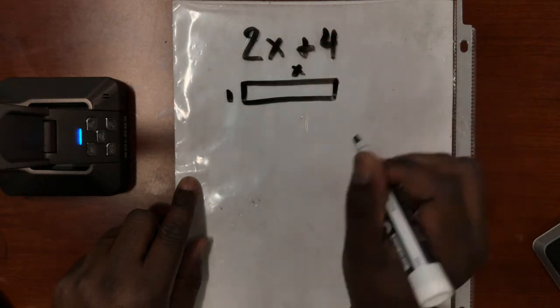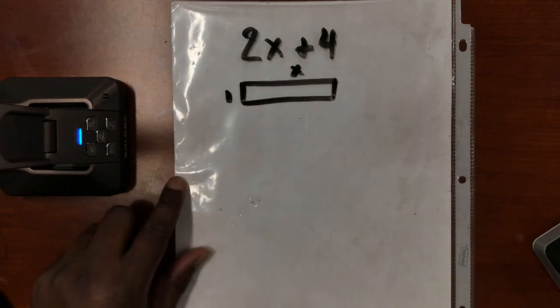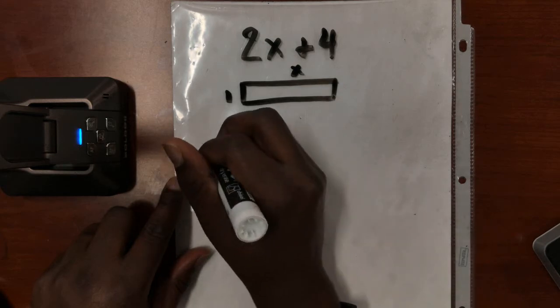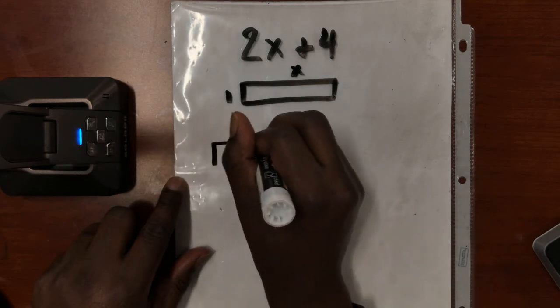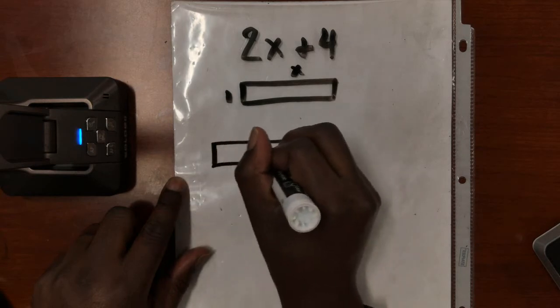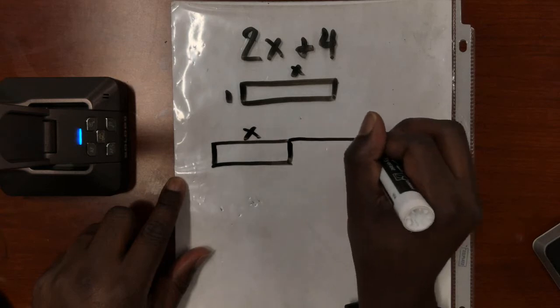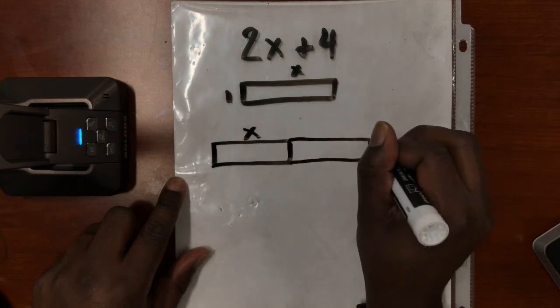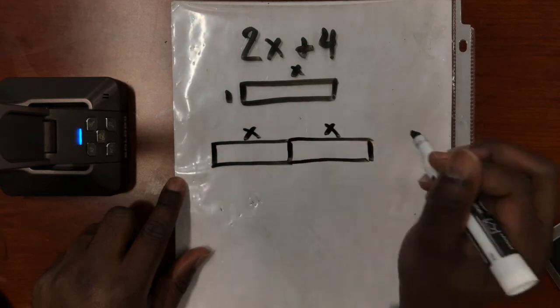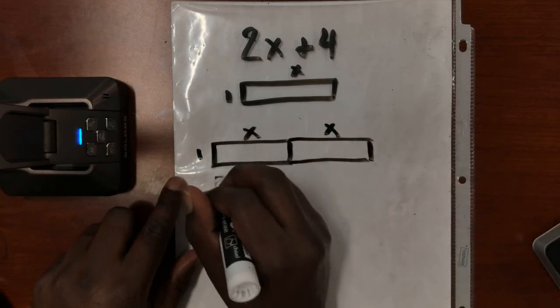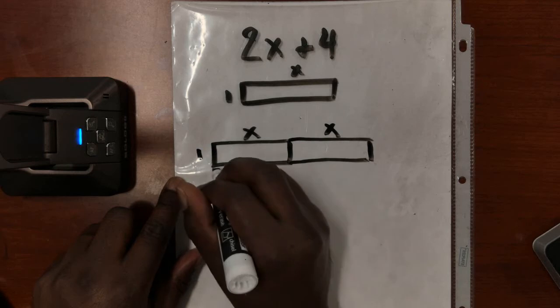So if this is 1x going this way, then we have to draw another one to represent 2x. Okay, so it's 2x's. And since this is 1, we might want to draw another one.